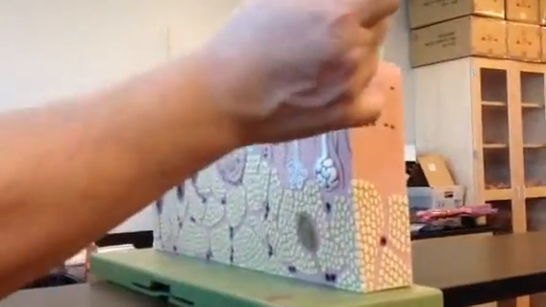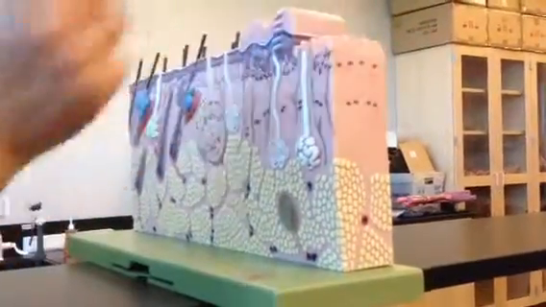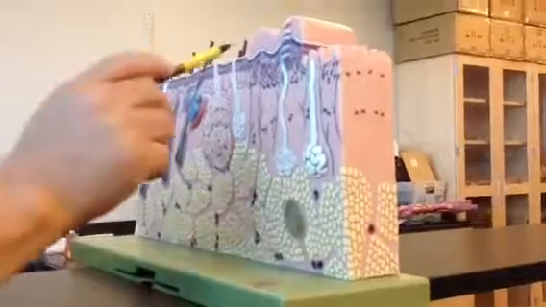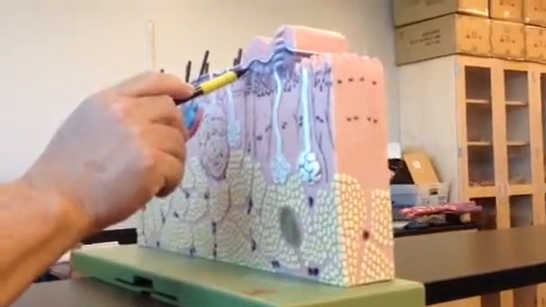Very good. What if I put it in one of these bumps? Areolar, because these are the papillary layers. What if I put it anywhere here? Epithelial. Stratified squamous keratinized. Very good.